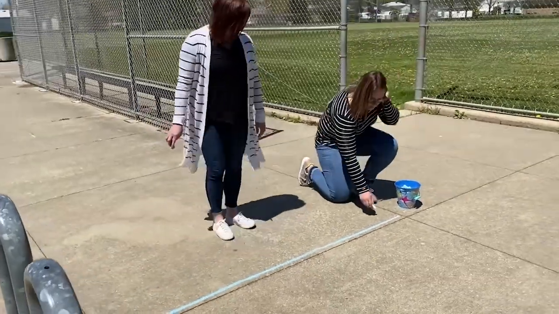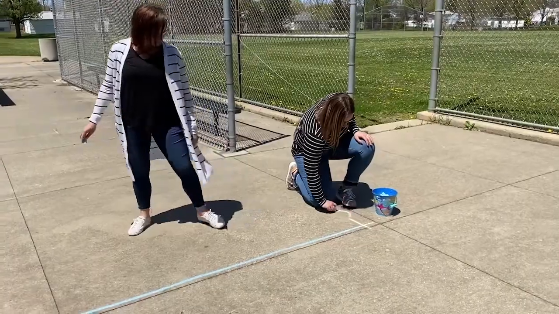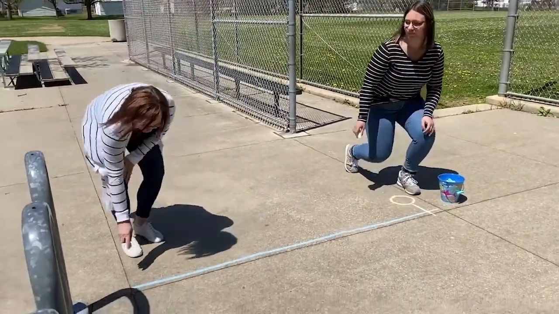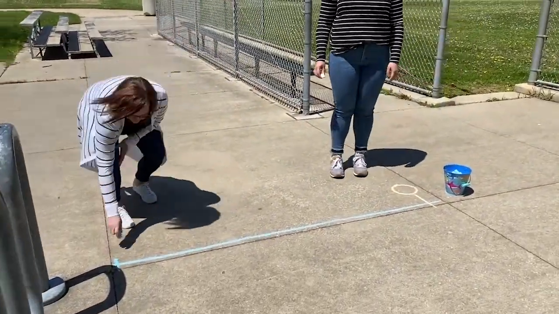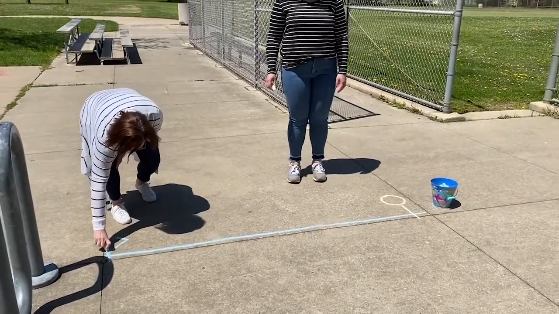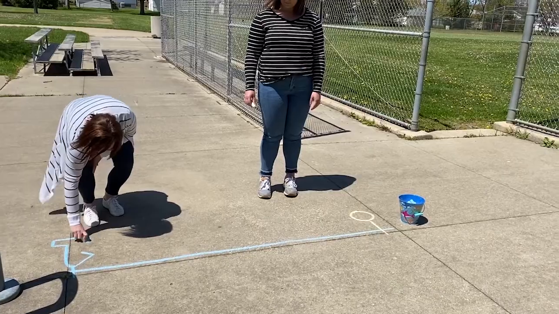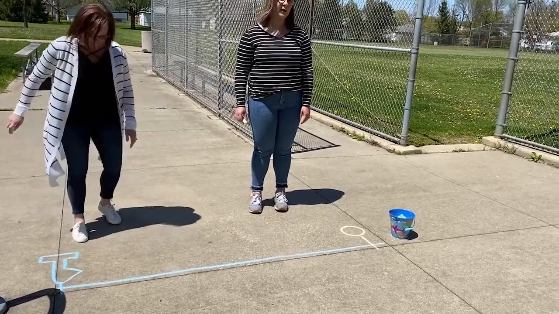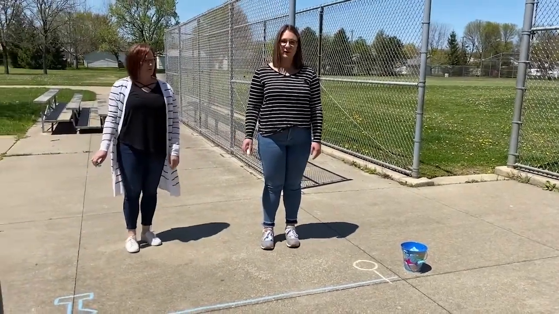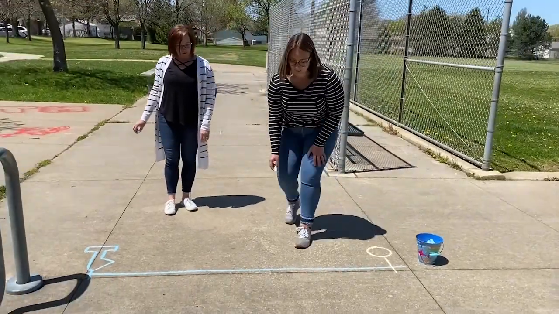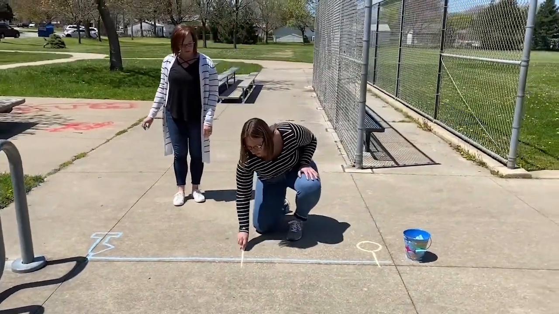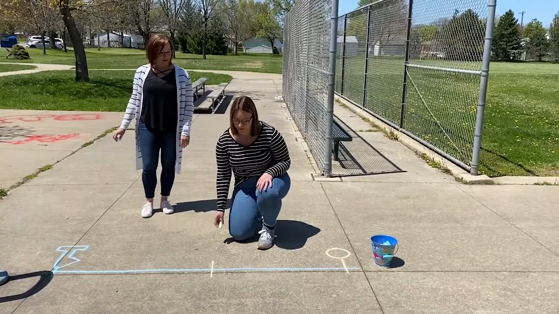Our number line will start at 0 and end with 1. If we split our number line into 2 equal parts, that means that we would put our line right in the middle, and that would represent 1/2.